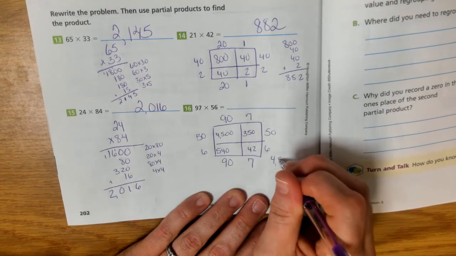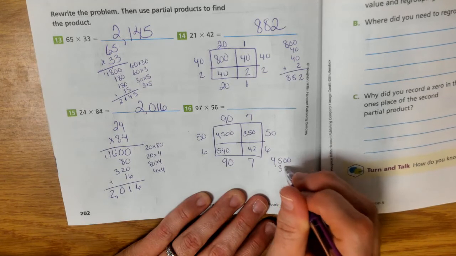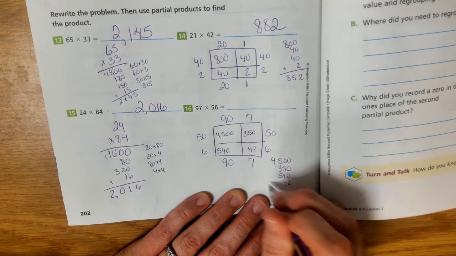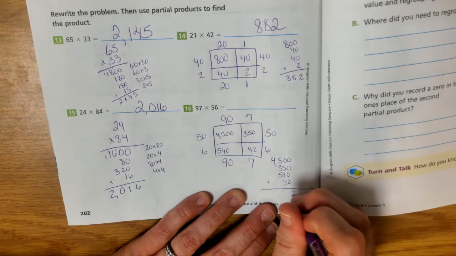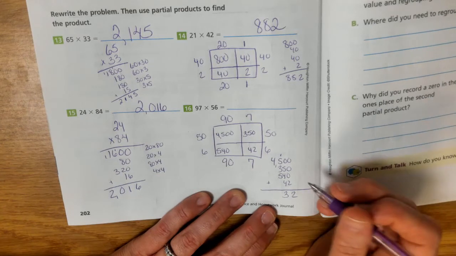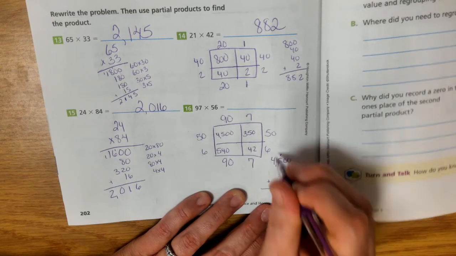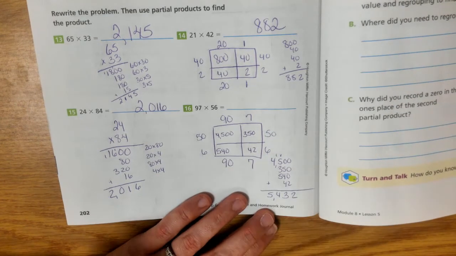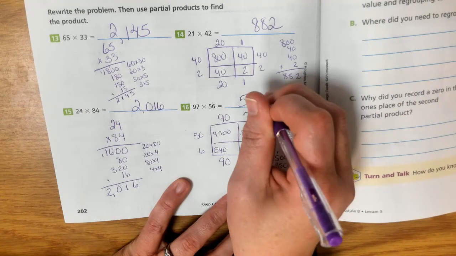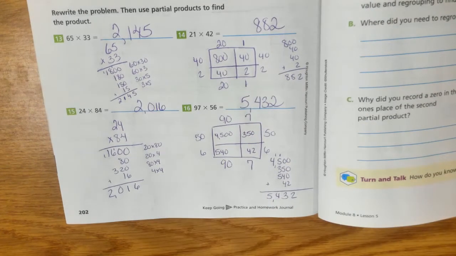So we have 4,500, 350, 540, 42. 2, 9, 10, 11, 12, 13, 10, 14, and 5. 5,432.